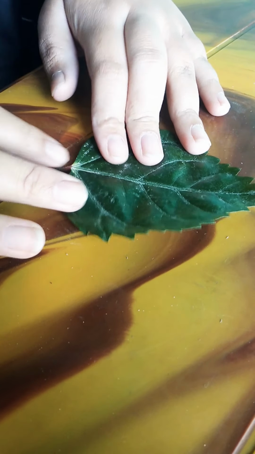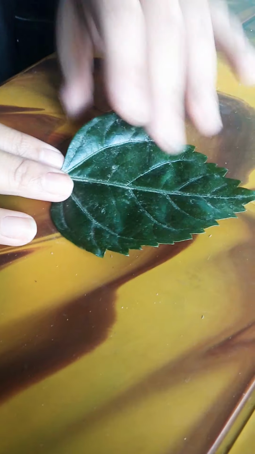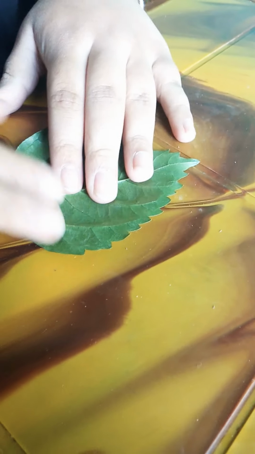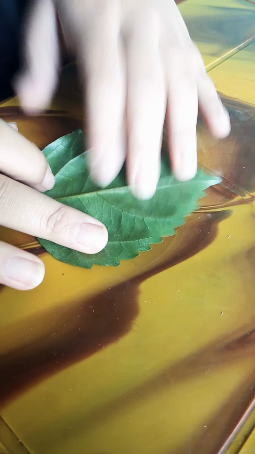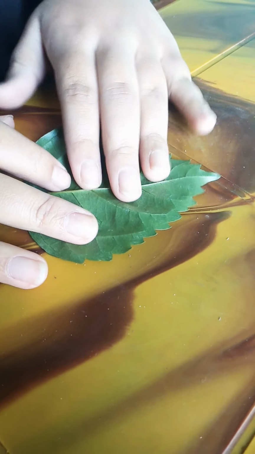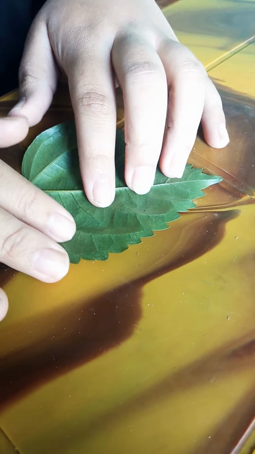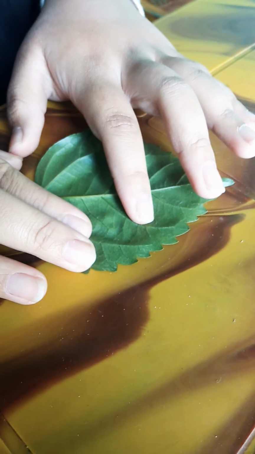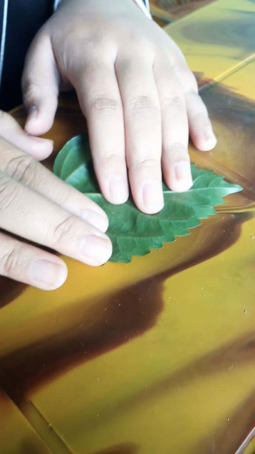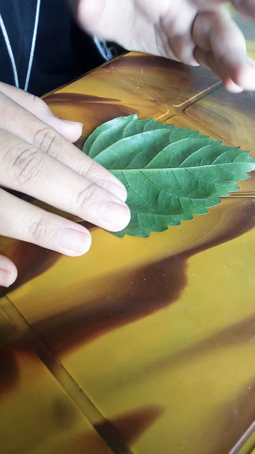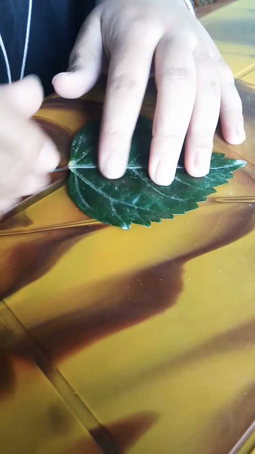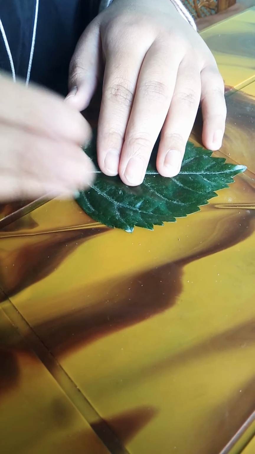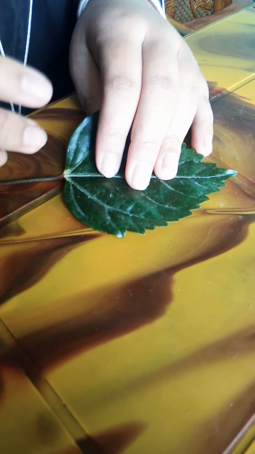And here you can see that I'm turning it backside so that it will be easy for you to see the veins and veinlets, and here you can see that all the veinlets are crisscross with each other. They are not parallel like the ones of banana and maize. So these types of leaves, these types of veins are called reticulate venation.